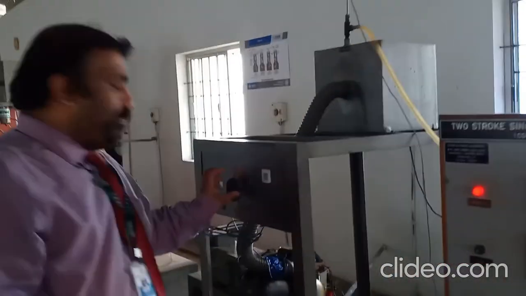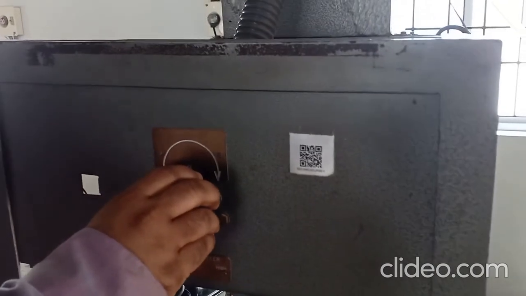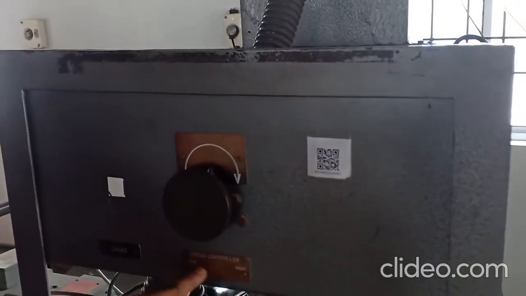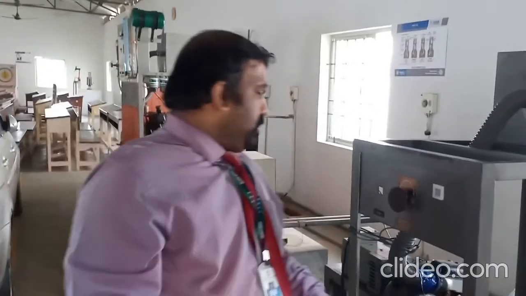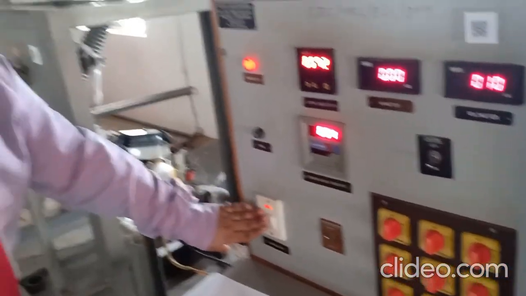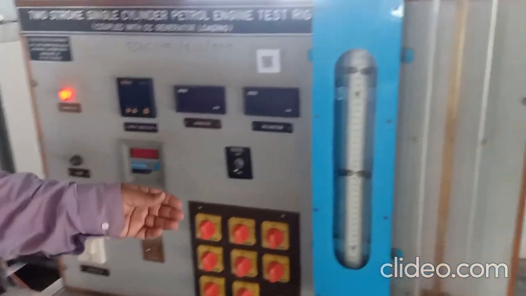And this is the speed. You can control the speed of the engine here; the speed control is there. So this is how to proceed. Once you are done, you have to switch off the control panel, and the engine will be off. This is the way of conducting the experiment.